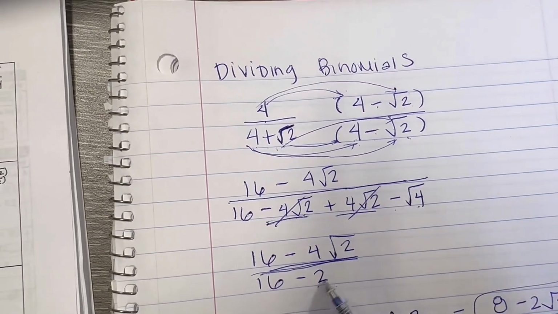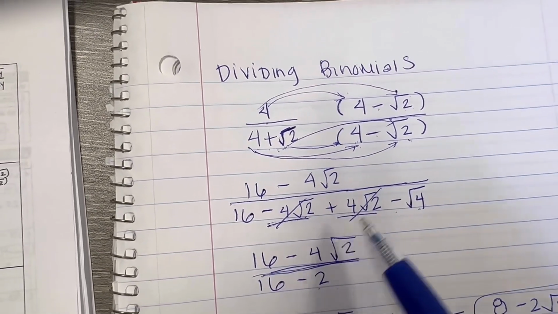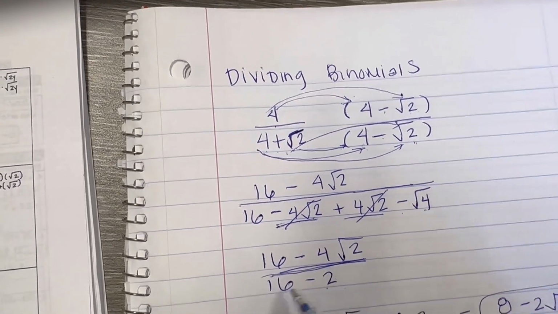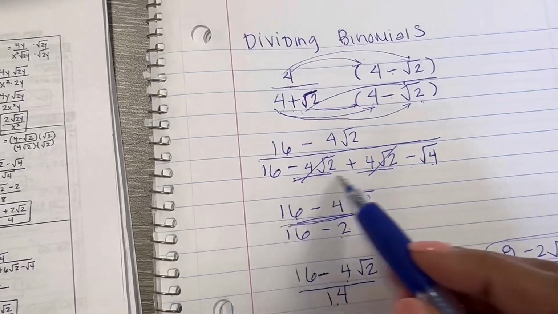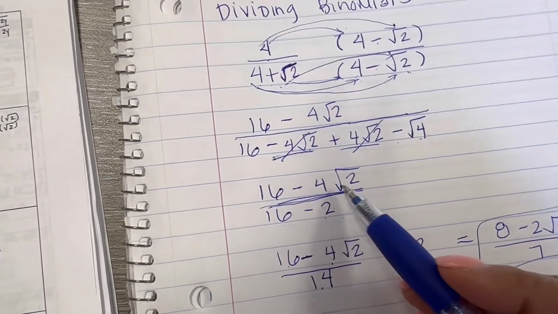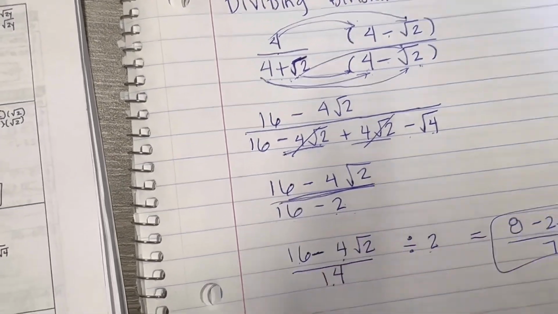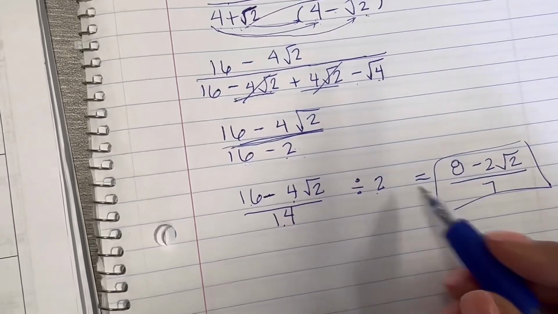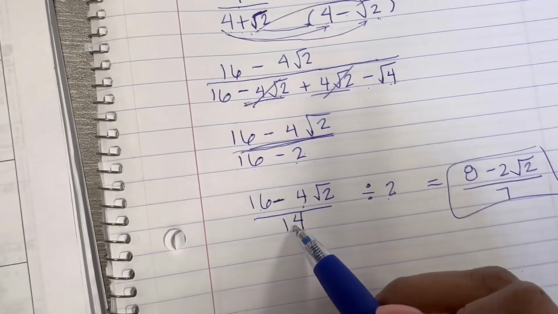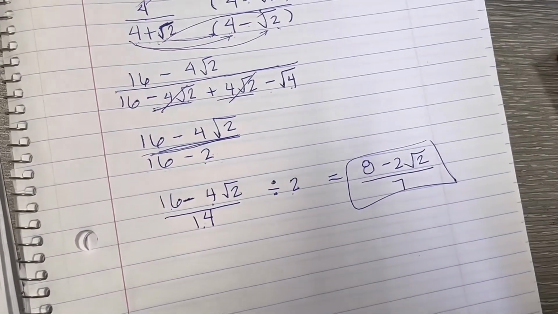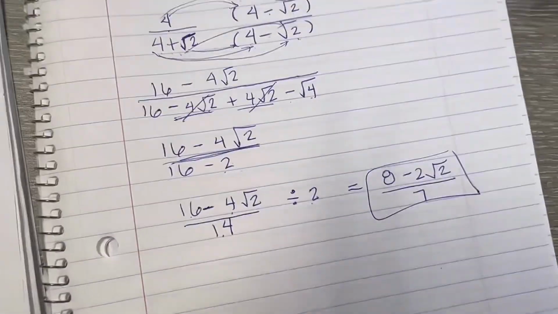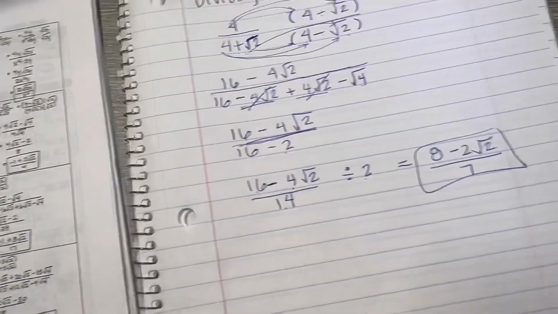Radical 4 is 2. Don't forget about your minus signs. 16 minus 2 is 14. This stays up here. You can't add or subtract these expressions because this is a radical. This is a number. Divide by 2, so you can simplify that out some more, and there's your final simplified radical expression. So that's how you add, subtract, multiply, and divide.